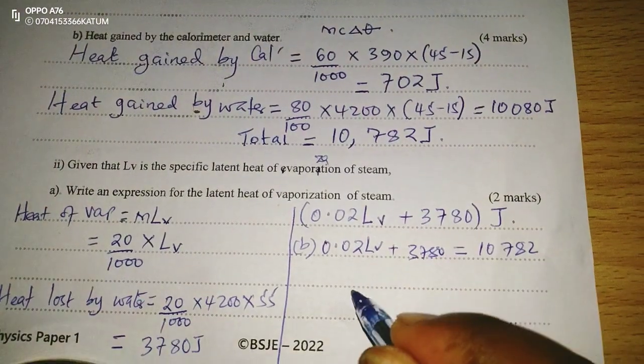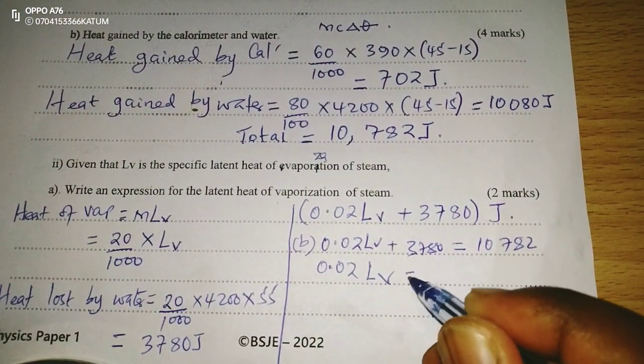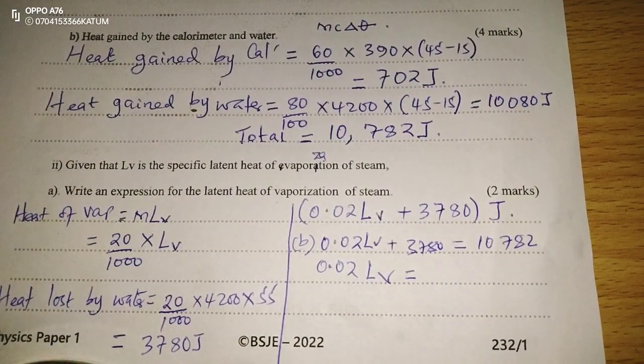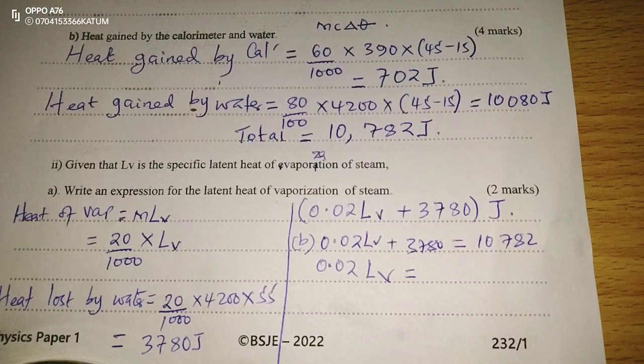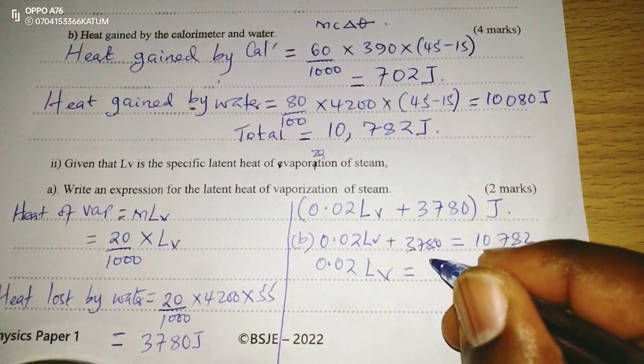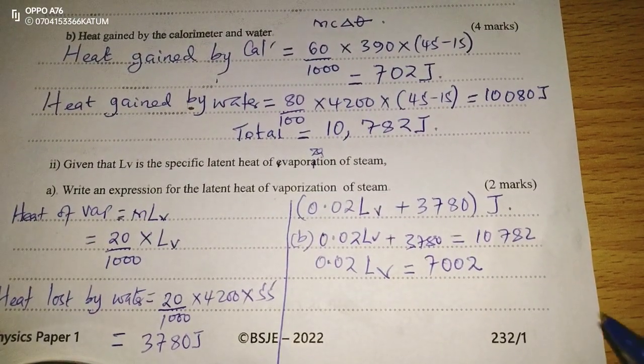10,782. So we're going to remain with 0.02 LV equals 10,782 minus 3780, which gives us 7,002.